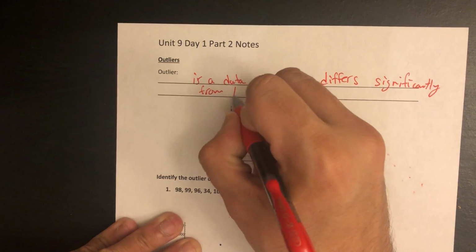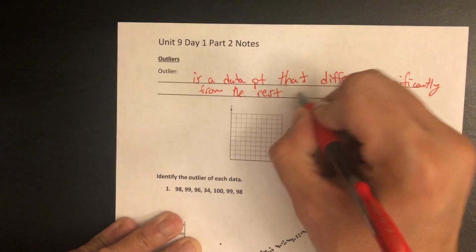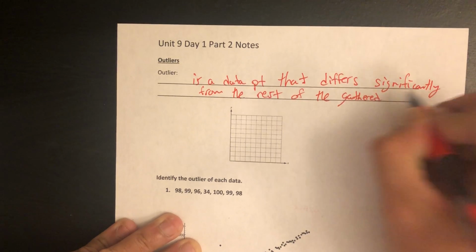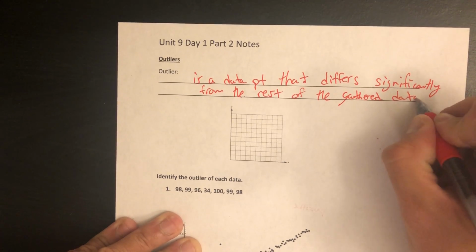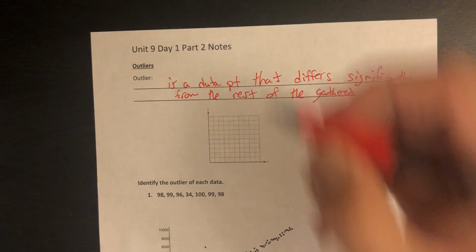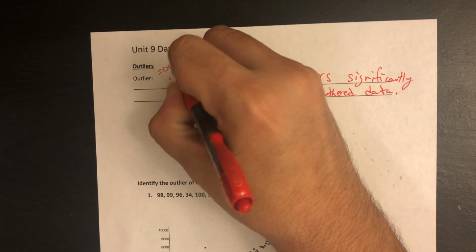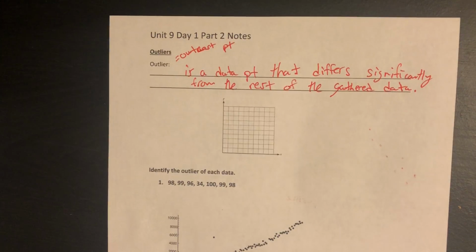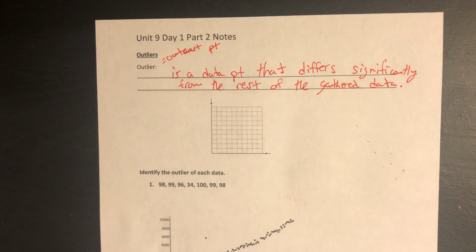Okay? So basically, an outlier is a data point that differs significantly from the rest of the gathered data. Okay, in other words, I typically like to say that this is an outcast point. Okay, because it stands out.